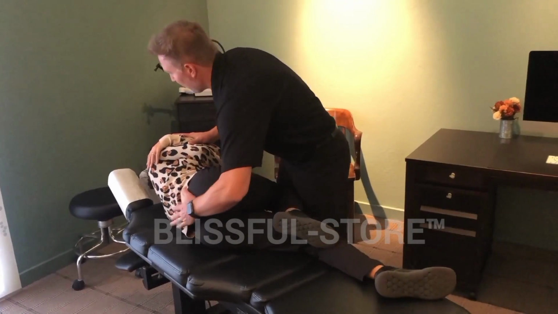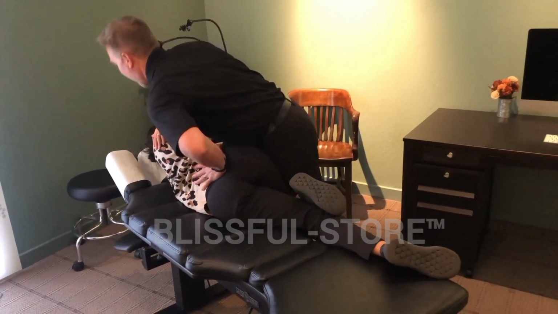Pelvis and adjusting at that SI joint. That creates a shearing motion, so you want to avoid that.